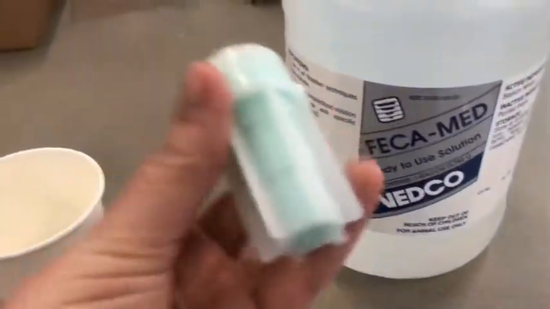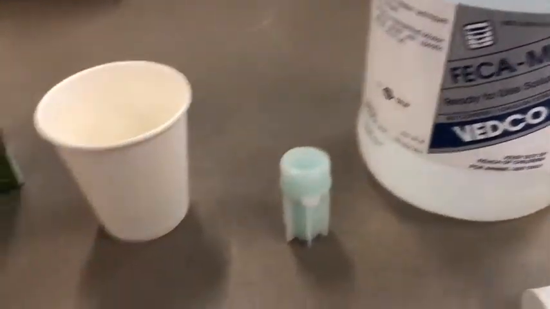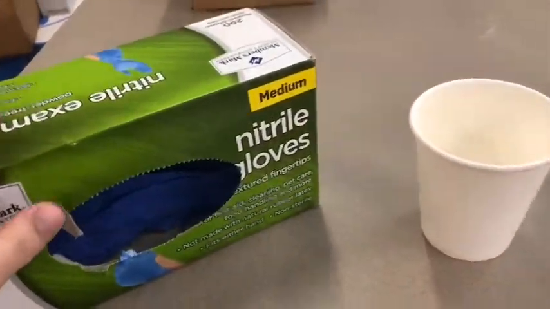I have my fecalyzer test. You can find these on Amazon, quite inexpensive to get large sets. Of course, we want to protect ourselves, so I have gloves as well. And I have our fecal sample to test today.